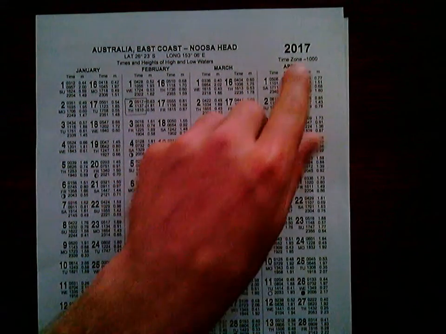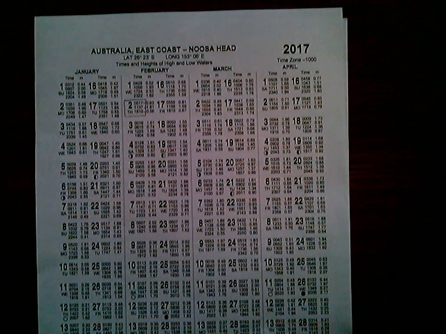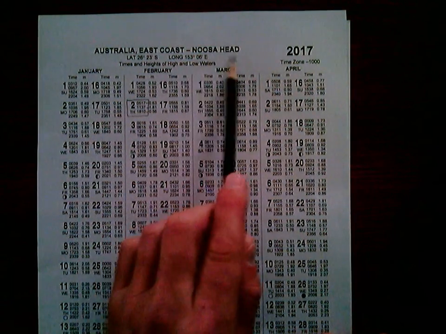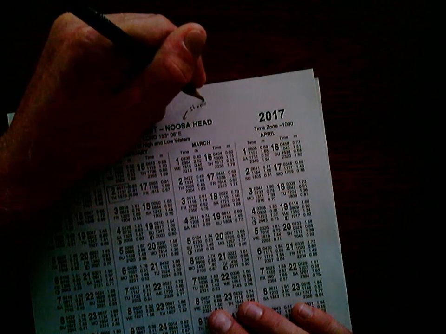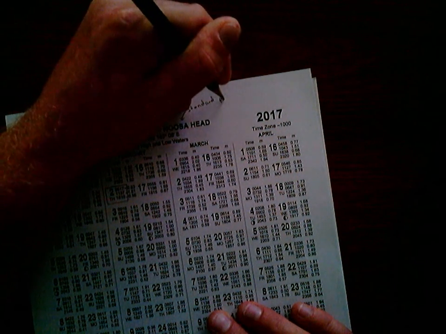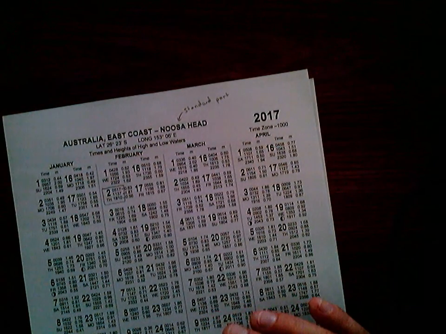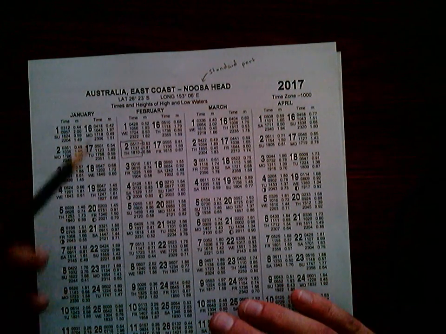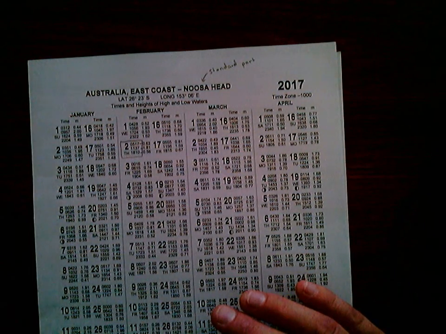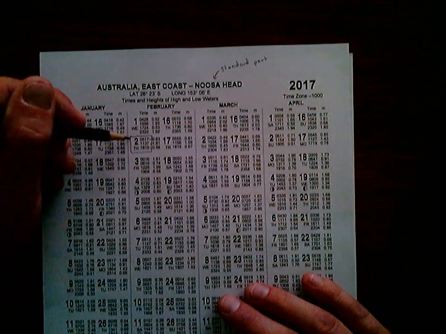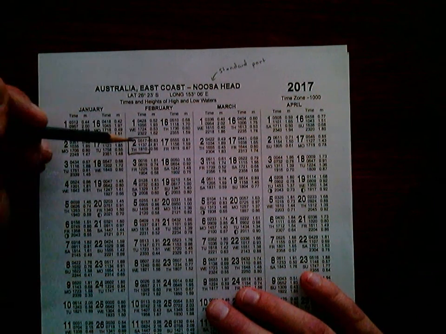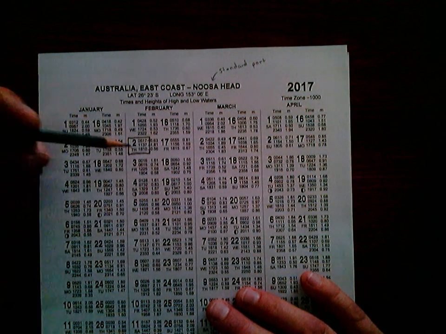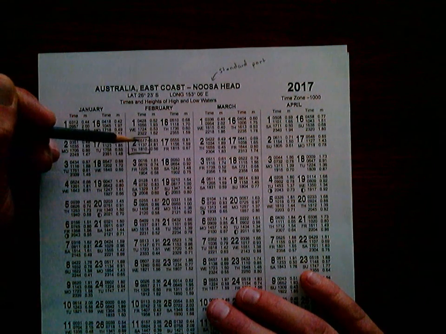Now this here is the 2017 tide timetable for the standard port of Noosa Head. And just to help you out, I will write standard port, because that is important. With regards to the date that we're going to use, today's date is the 2nd, which is here, but I'm not going to use today's date. The reason being is that, coincidentally, there are only 3 tides today, which means we're going to have a column that's left out.